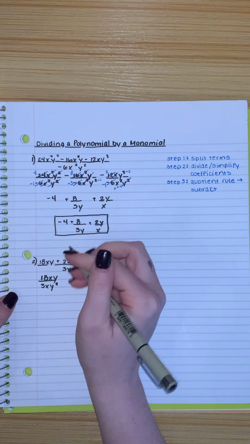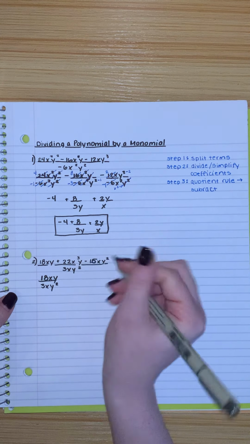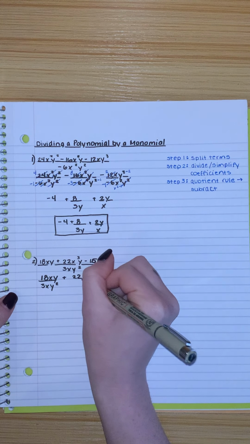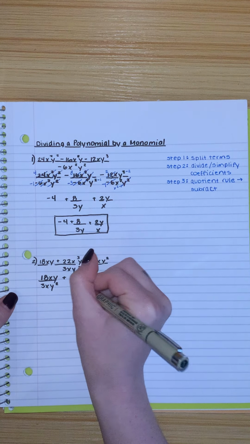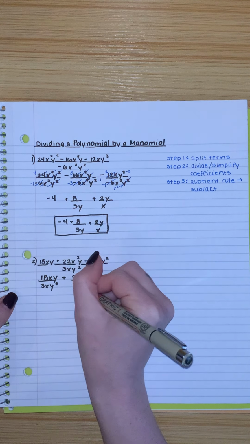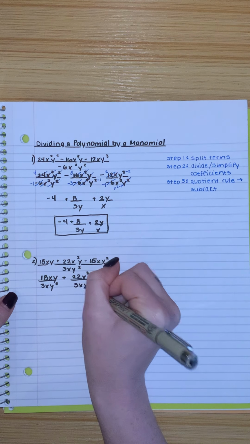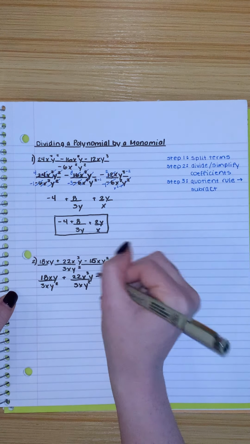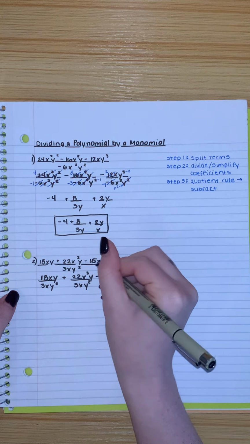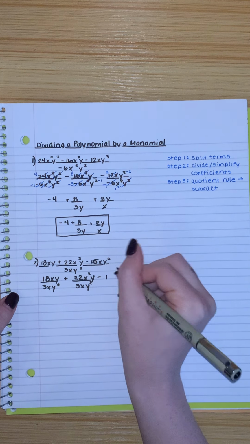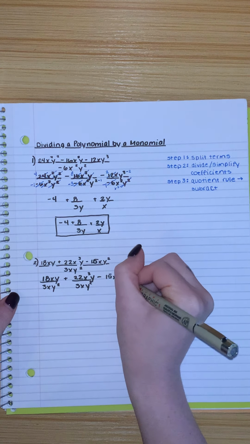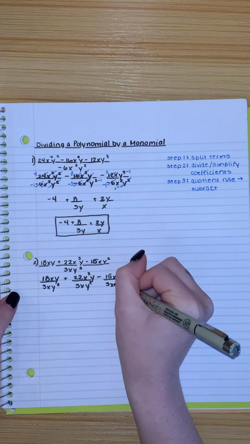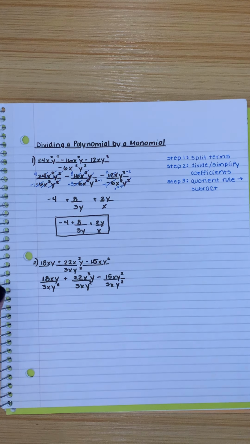And here we have a plus sign, so that's just going to be brought down right here, plus 22x cubed y over, again, just the same, 3xy squared. Minus sign here, so that's what's going to go between these two terms here. That's a 15. I know it's a little odd, but it's a 15x squared over 3xy squared. All right.